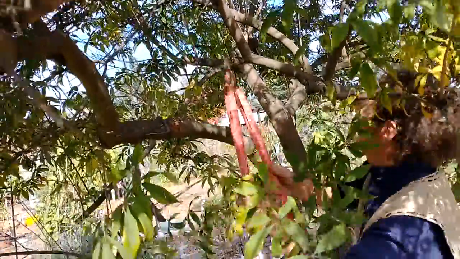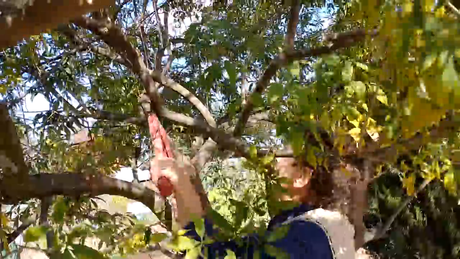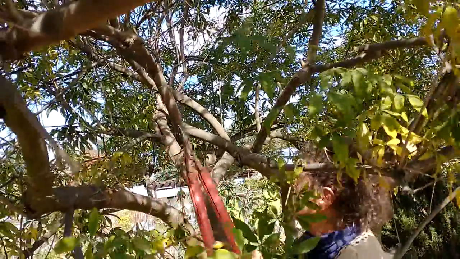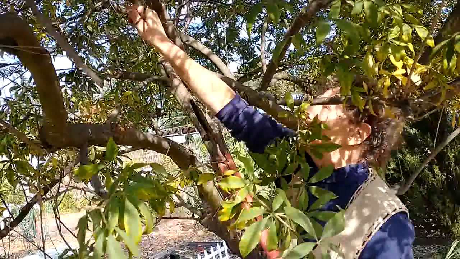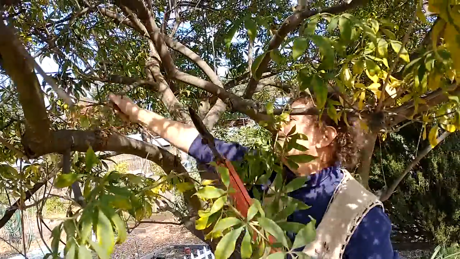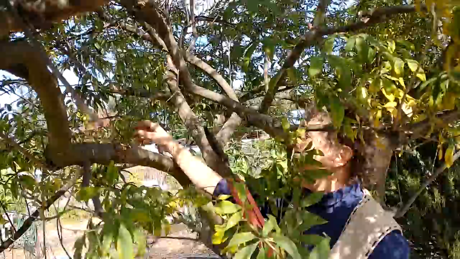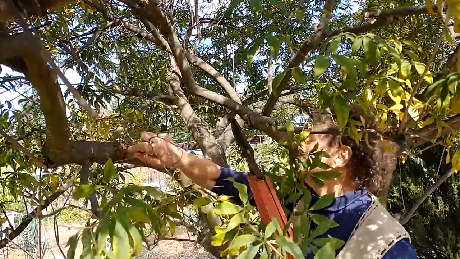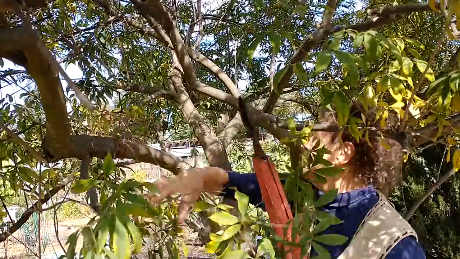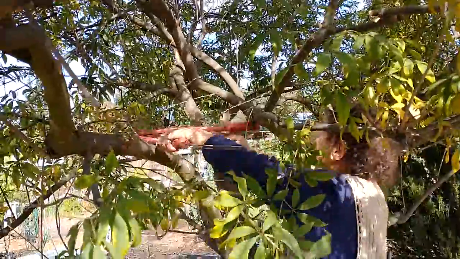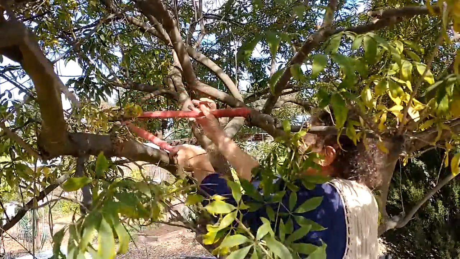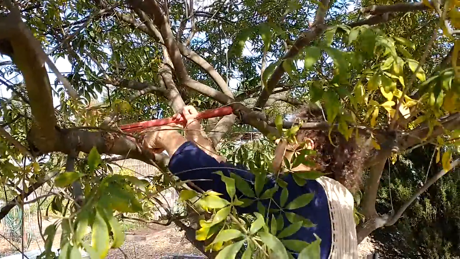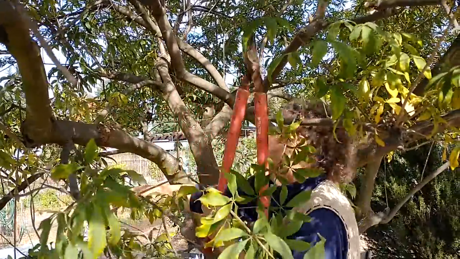This is dead too. If I tried to just prune for shape, I would have a tree where maybe these dead ones would be the ones left. So you really have to take out the bad branches. If they're diseased, you take them out too. Here's one that's dead over here. And I'm just using the lopper so I can reach easily into these branches. But some of these I would have done with smaller shears.